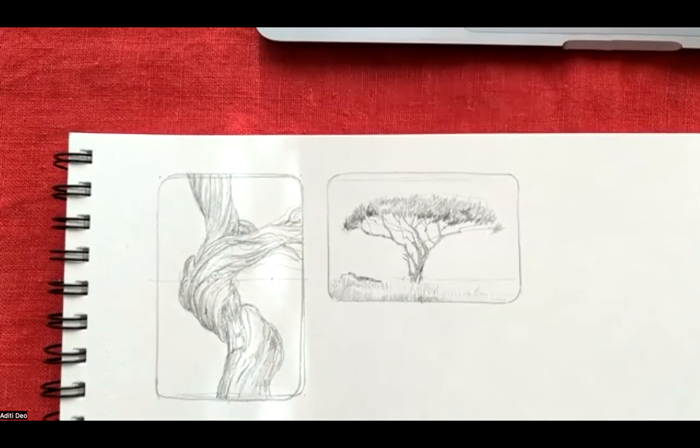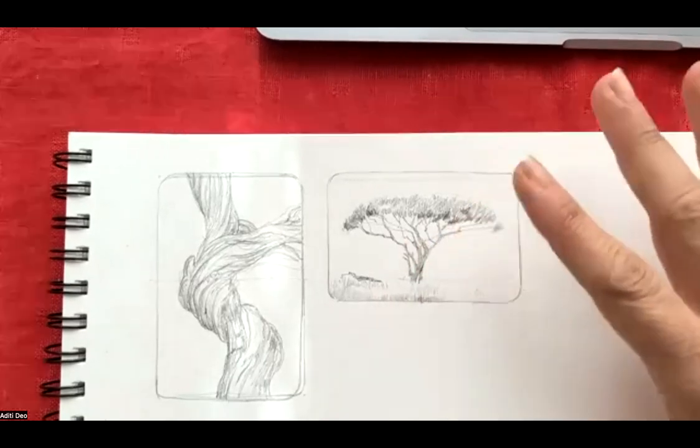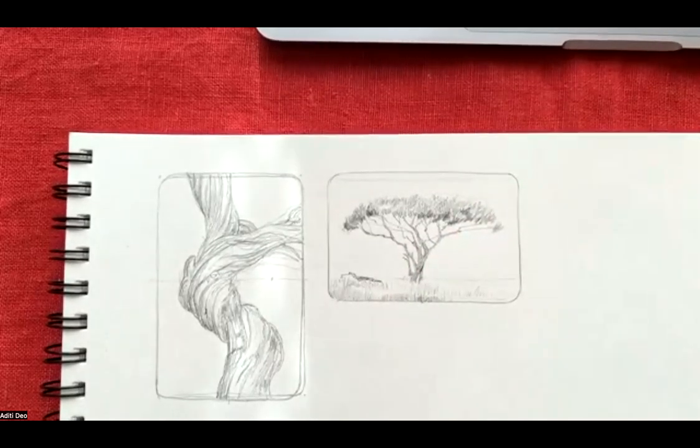All right, so now the samples of trees that I've sent you, you can create all sorts of sketches like these, and that's great practice. You can also sketch using color pencil, and that can give you a different look altogether.